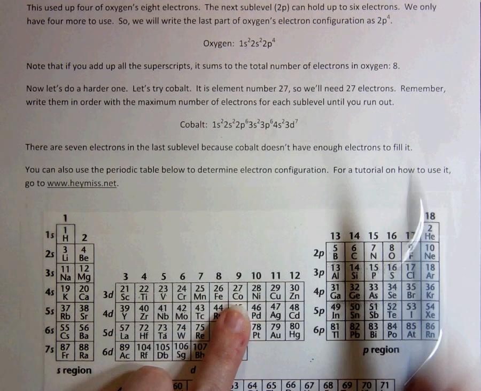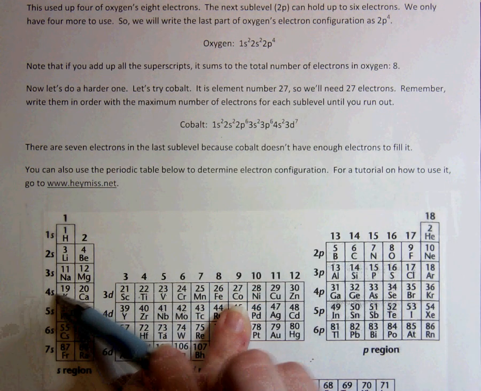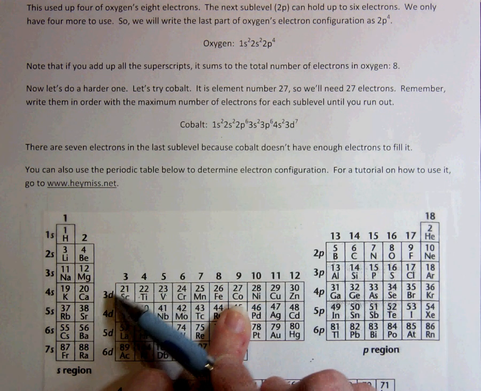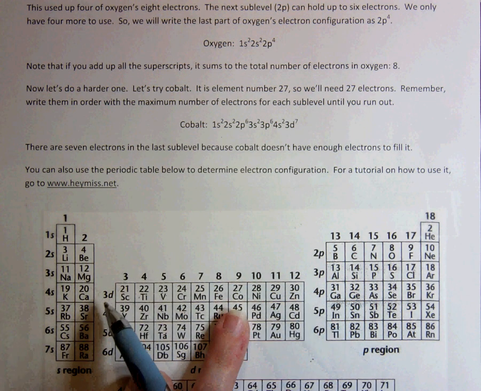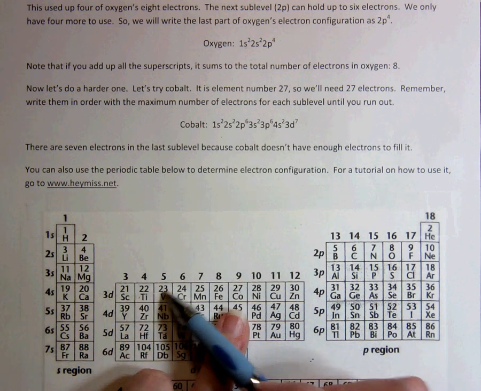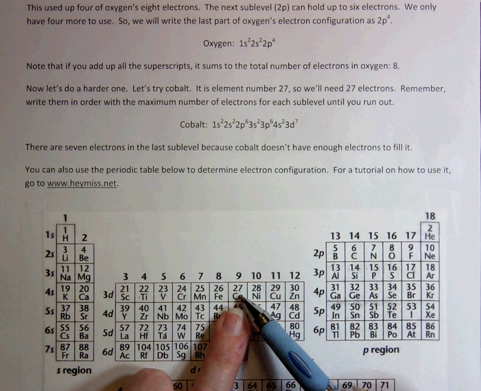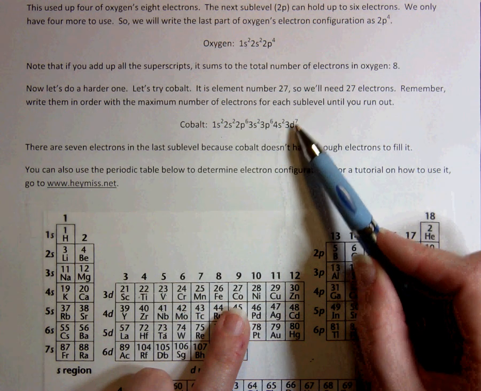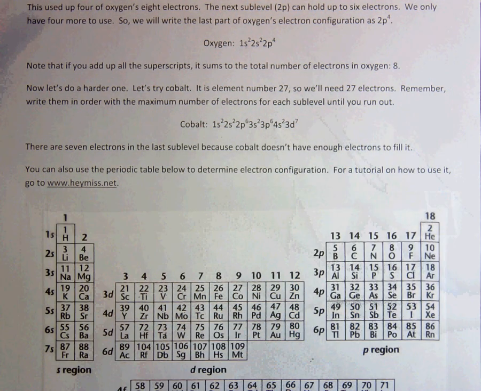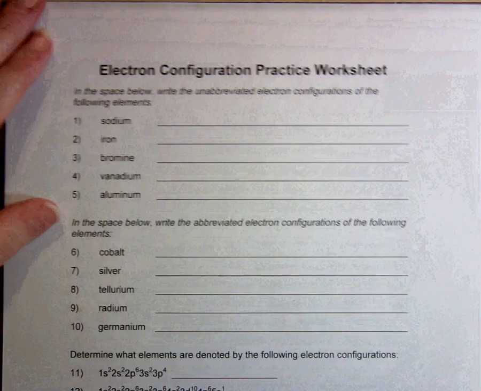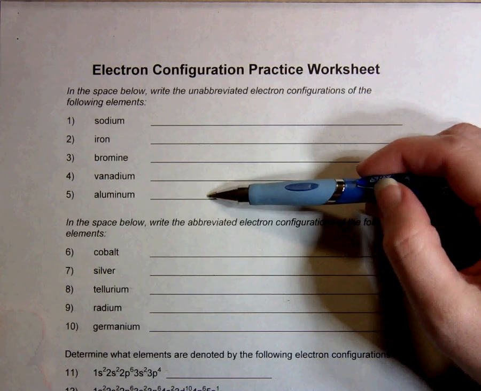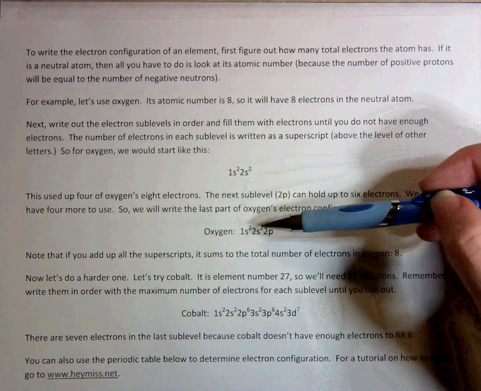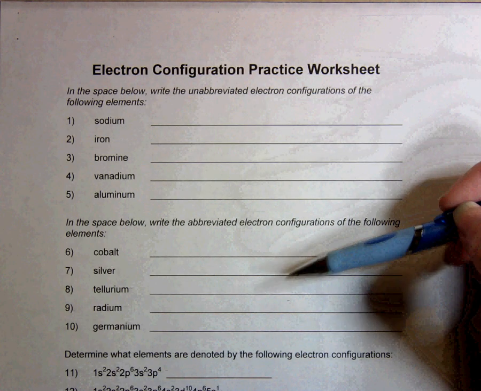So 2p6, and I write it down. 3s2, write it down. 3p6, 4s2, and then I get to 3d, and it could hold up to 10. However, 3d, I go 1, 2, 3, 4, 5, 6, 7, and I'm at cobalt. So the last one will be 3d7. That's how you do the first type of problem on the electron configuration practice worksheet. So for these 5, you'll do the exact same thing that I just did right here. If you'd like instructions for the next part, watch the next video.